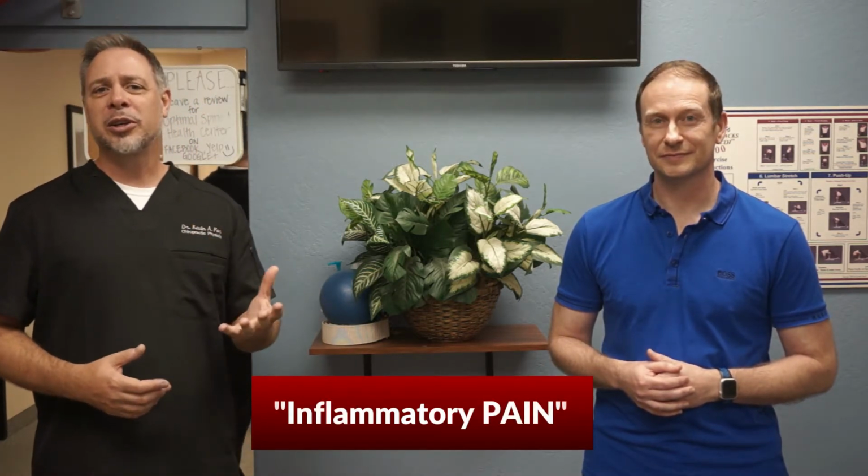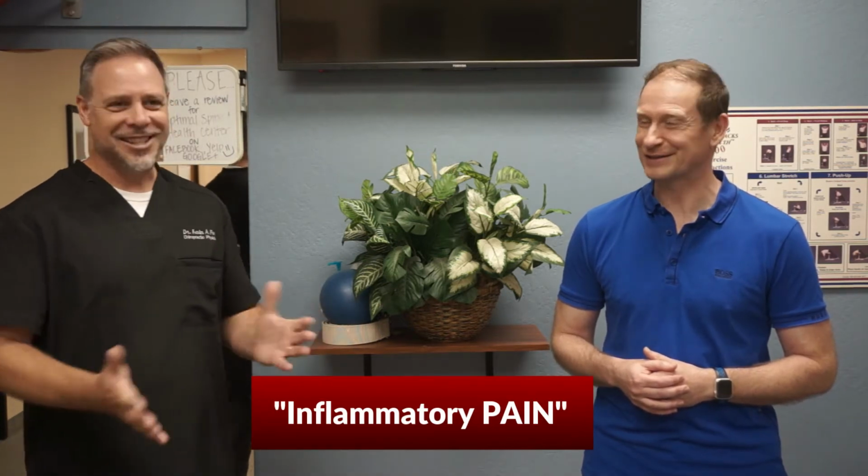Here's the definition. It's a perception of and affective response to a noxious stimuli occurring during an inflammatory or an immune response. That's a mouthful.